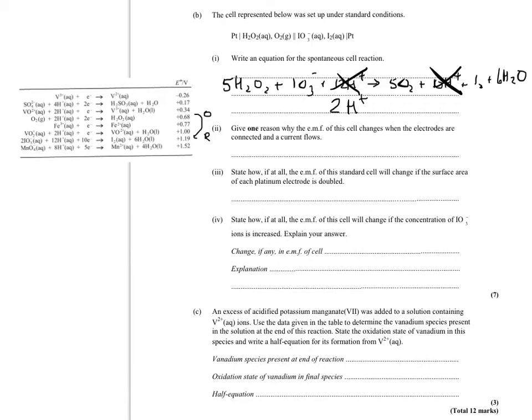It says give one reason why the EMF of this cell changes when the electrodes are connected and current flows. That's because the concentration of the ions change, because when the current flows, they're basically being used up. And then state how, if at all, the EMF of this cell will change if the surface area of each electrode is doubled. That won't have any effect. If you change the surface area of the electrode, it has no effect, so no change. And then state how, if at all, the EMF of this cell will change if the concentration of IO3- ions is increased. Explain your answer.